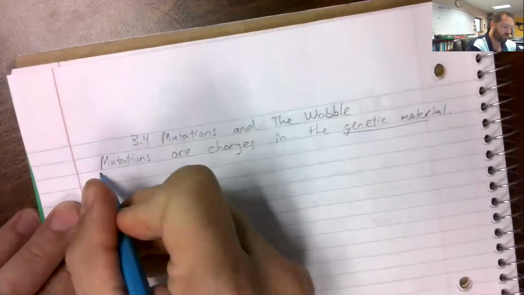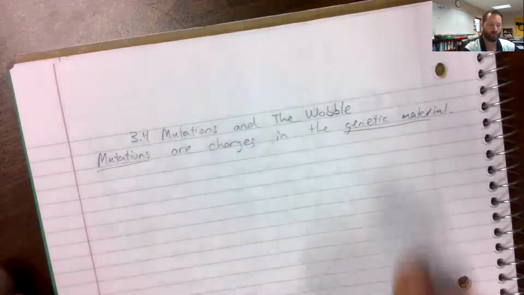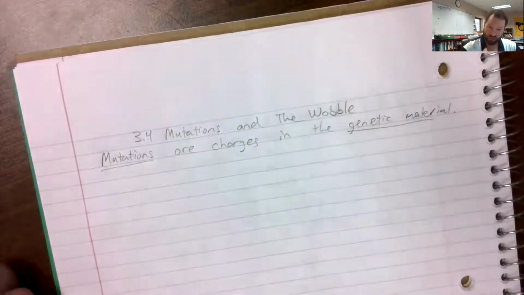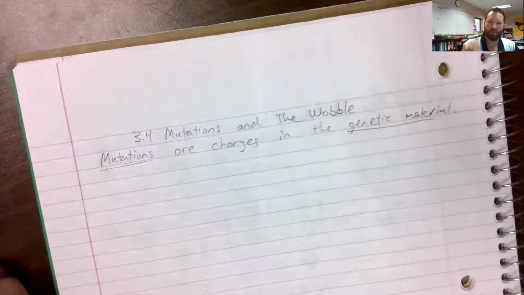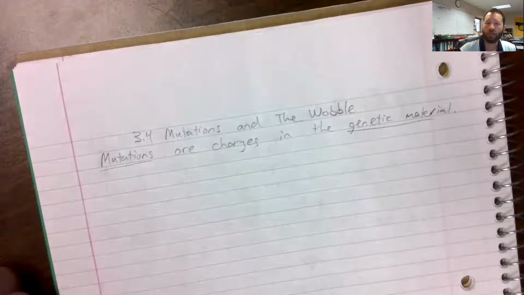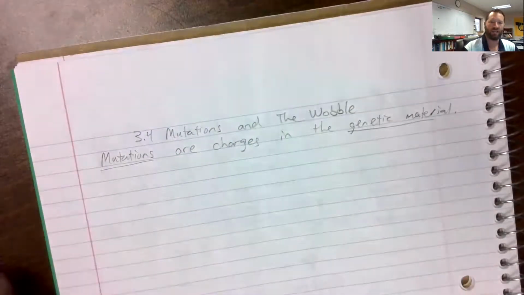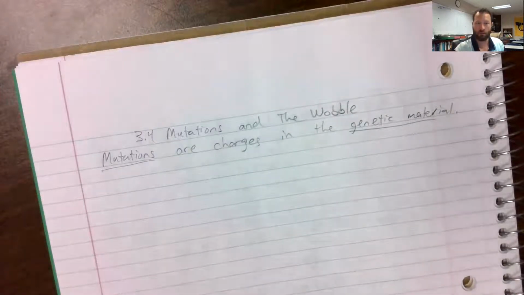So mutations are changes in the genetic material. I'm going to bring that up a few more times today. The genetic material, remember, is DNA. So mutations really happen at the genetic material, at the DNA level. We don't care as much when the mRNA gets mutated or changed, not as big of a deal. It's really the original, which is the DNA, where we're really interested in mutations happening.